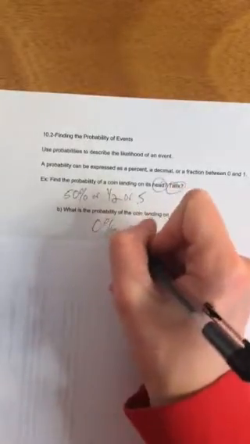What's the probability of the coin landing on heads and tails? Now that's impossible, right? The coin can't be both heads and tails. So this is a 0% chance, right? Okay, or just 0 if you want it as a decimal. Okay, you really wouldn't write 0 as a fraction. 0 is just 0. Okay, so the coin cannot be heads and tails at the same time.